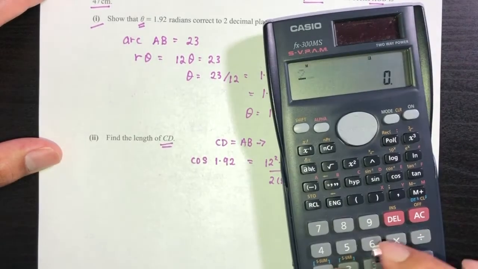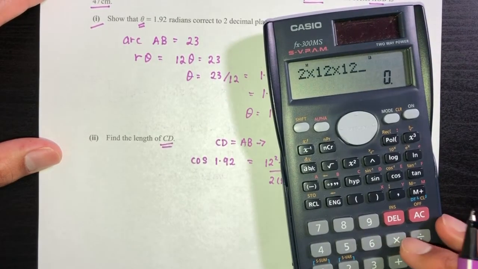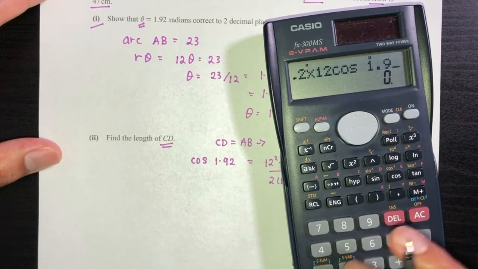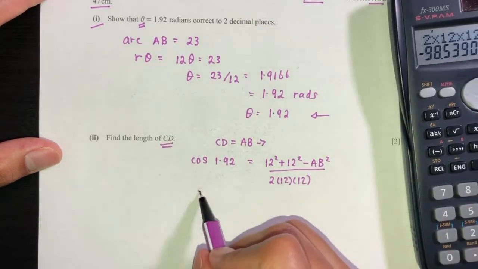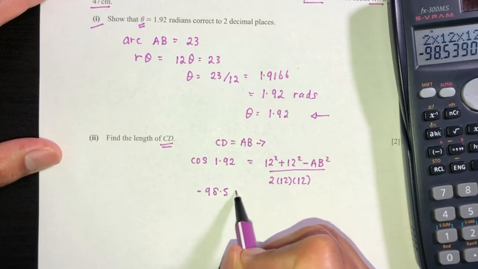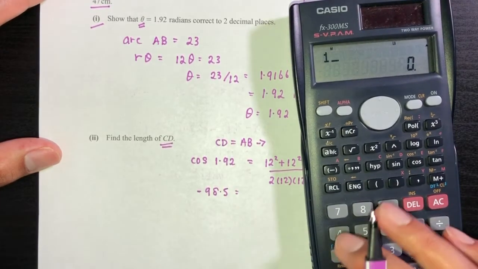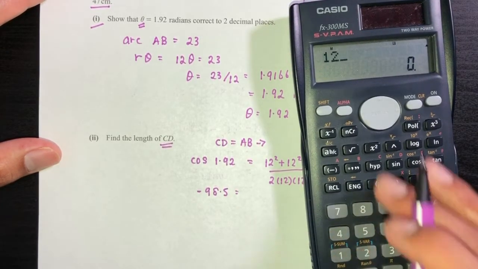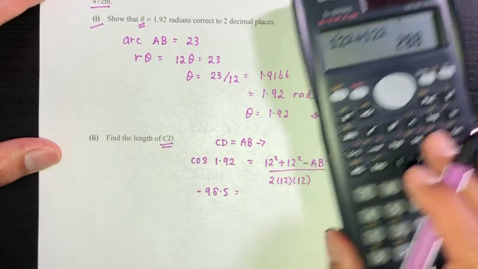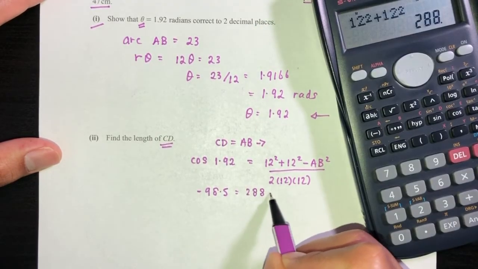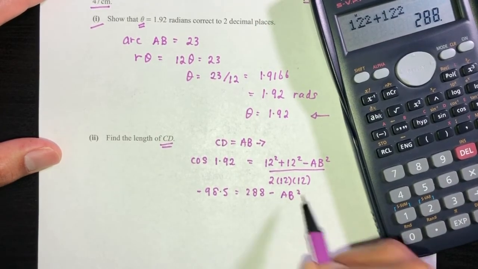So let's solve. 2 times 12 times 12 times cos of 1.92 should be minus 98.5, equal to, what is 12 square plus 12 square? That will be 288, 288 minus AB square.